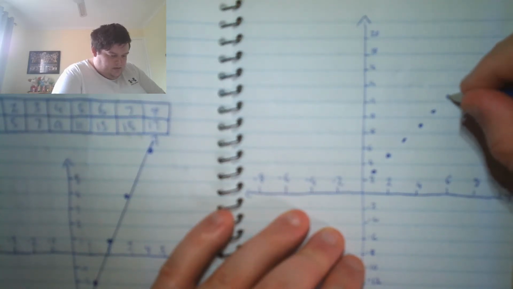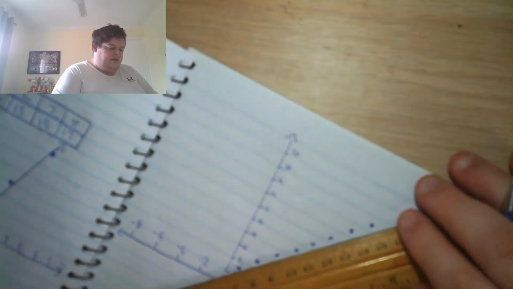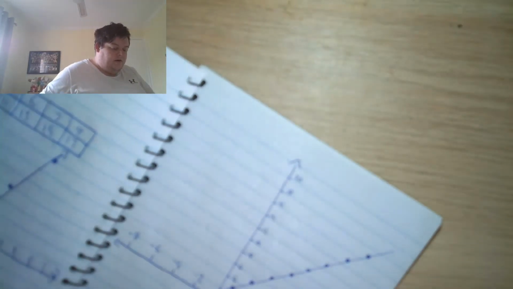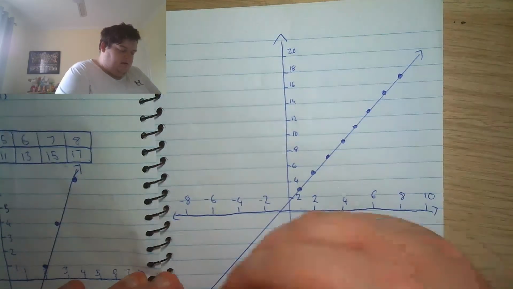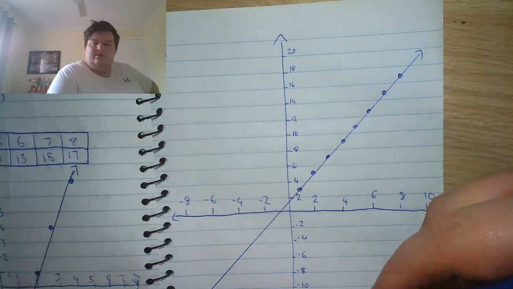13, 7 and 15, 8 and 17. Right? You can see that line emerges pretty easily. I'm just going to draw a line through them. Right. See that? See how they're all in a perfectly straight line? That's how I plotted my linear graph. So this is a linear line.